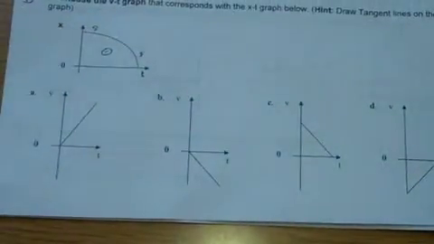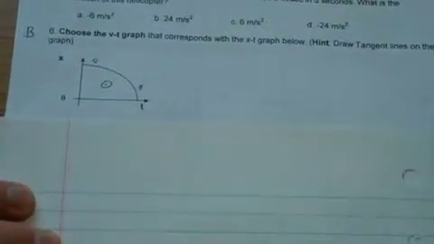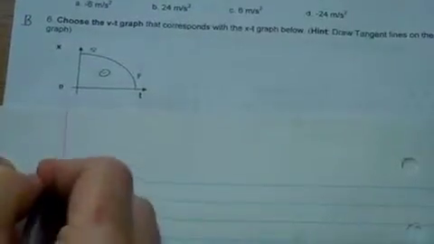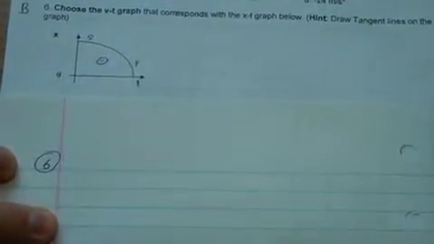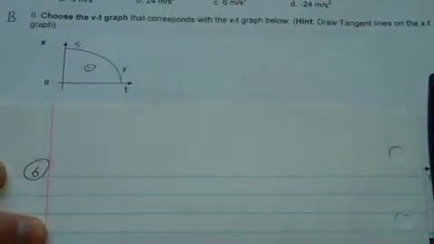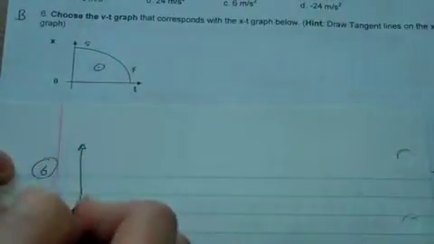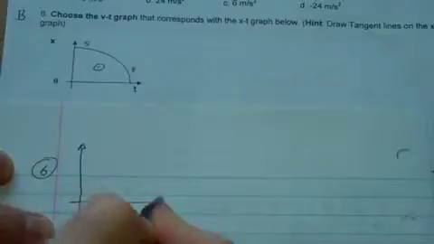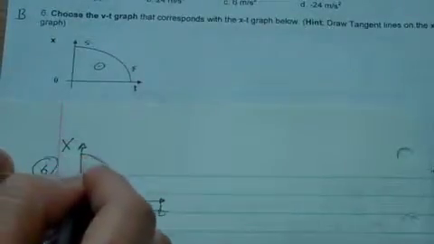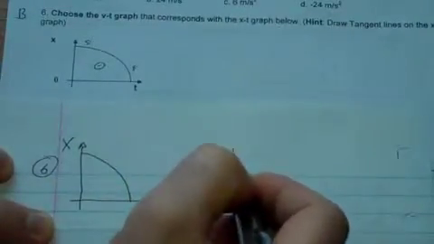Okay, now one of my common test-taking strategies is to do this: cover the answers. Don't even look at the answer choices yet. Okay, the question is, choose the VT graph that corresponds to the XT graph below. And I give you a hint: draw tangent lines on the XT graph. So, on your paper, why don't we draw this XT graph? Okay, draw this curve, and then we will draw our own VT graph.